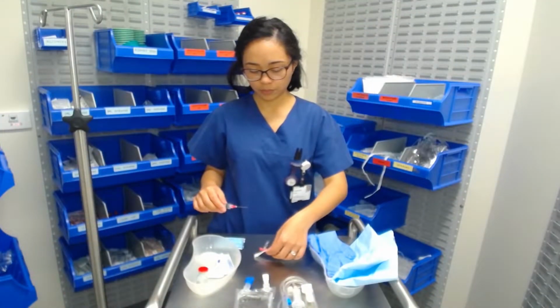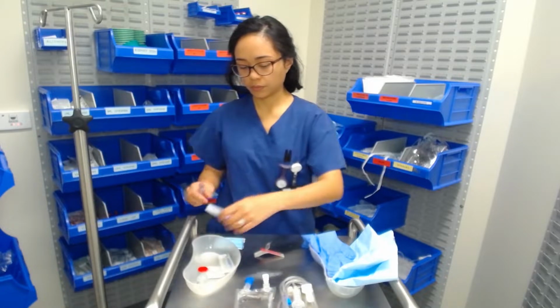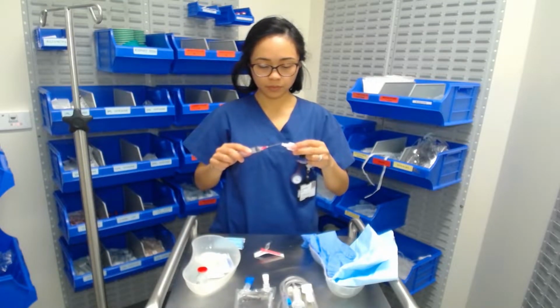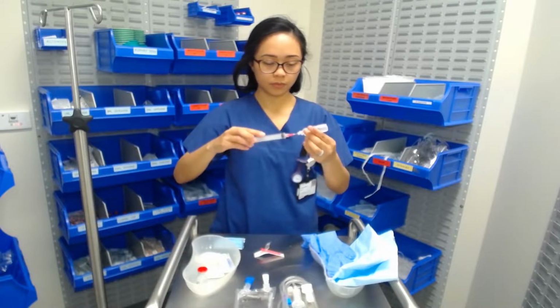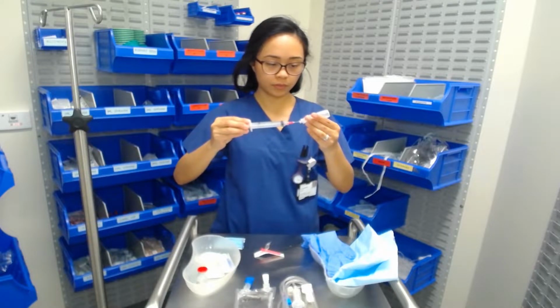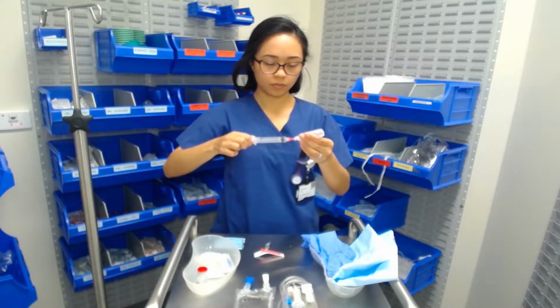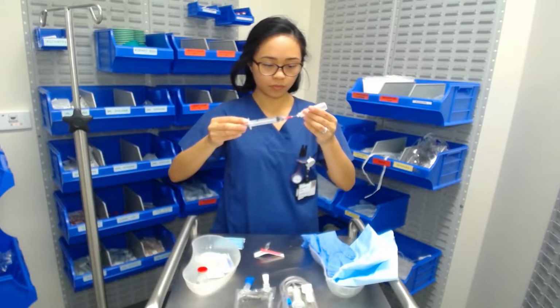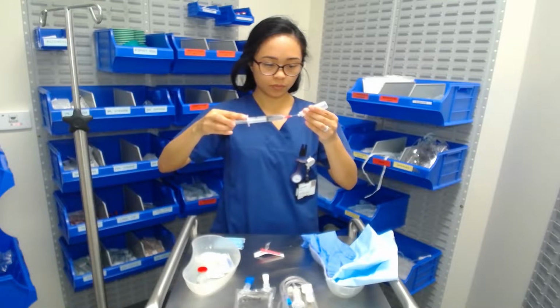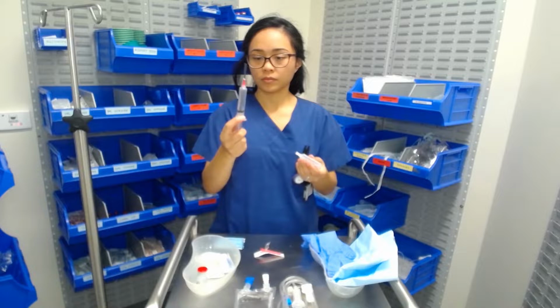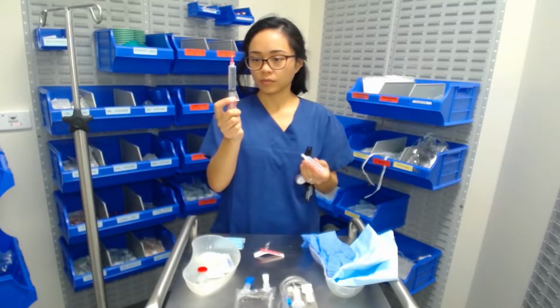So I'm now going to show you the procedure for preparing the injection for eventual injection into the bag of fluid. I'm going to show you a couple of different angles just because I feel as though that might help a little bit more. So right now I've attached a blunt drawing up needle, which again is optional, depends on your hospital policy.